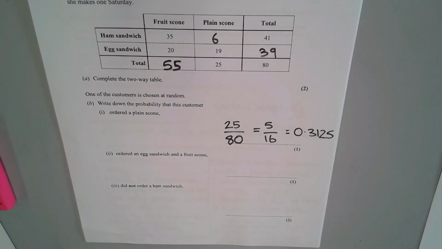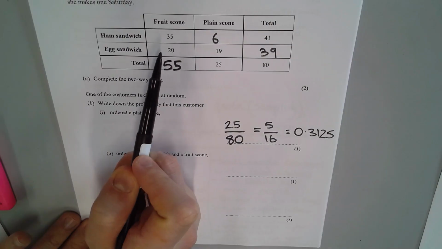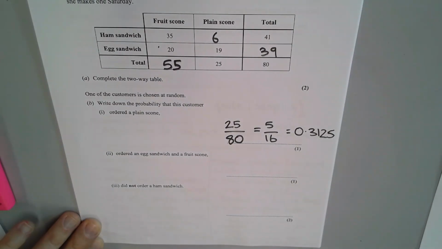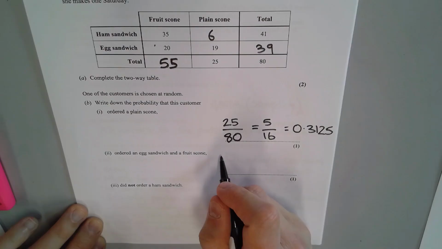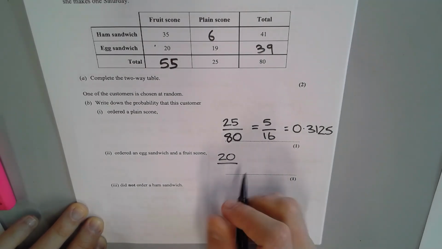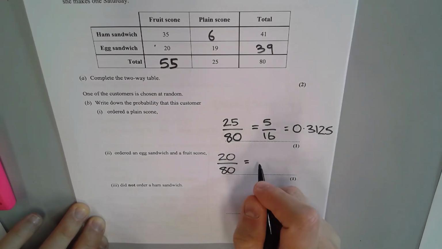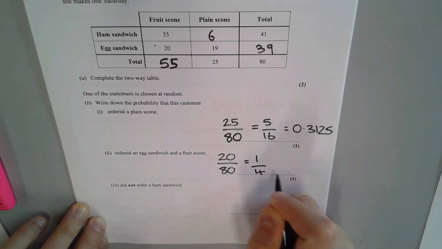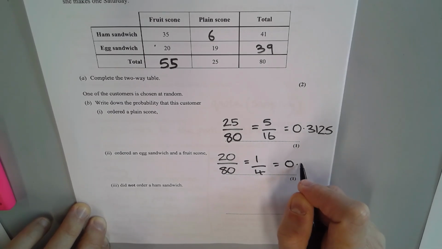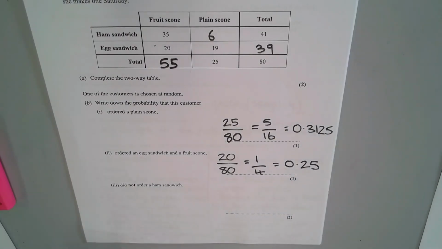Next up, egg sandwich and a fruit scone. So here we're looking at this cell in the two-way table. So we're looking at 20 over 80. Again, this is enough for a mark here. You don't have to simplify, but you could have. It would be a quarter, or you might have it as a decimal. That would be 0.25.